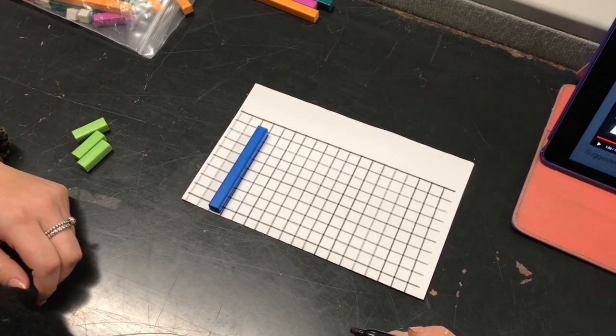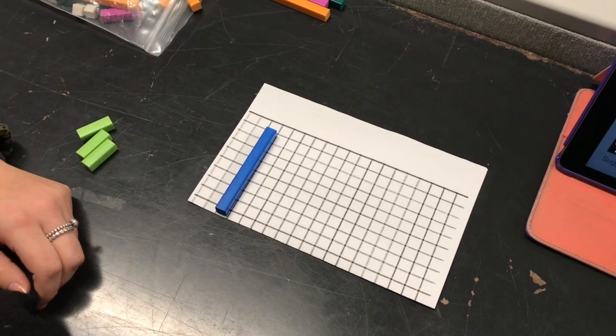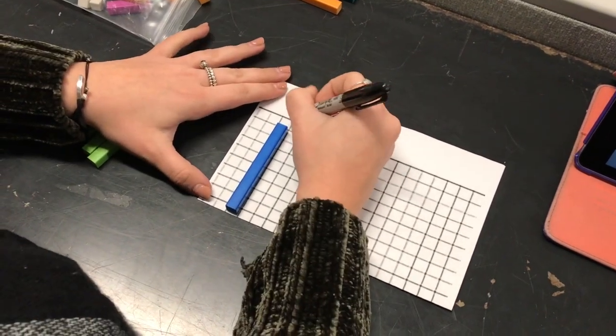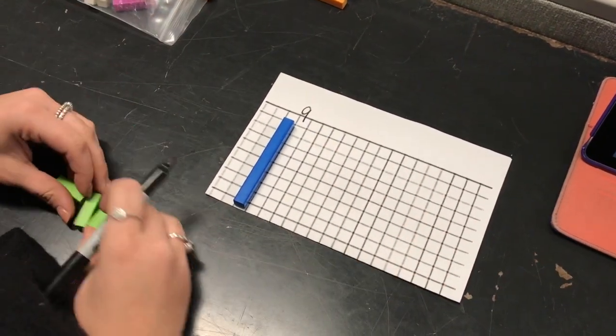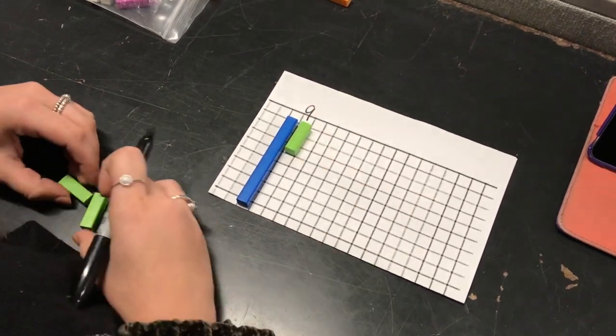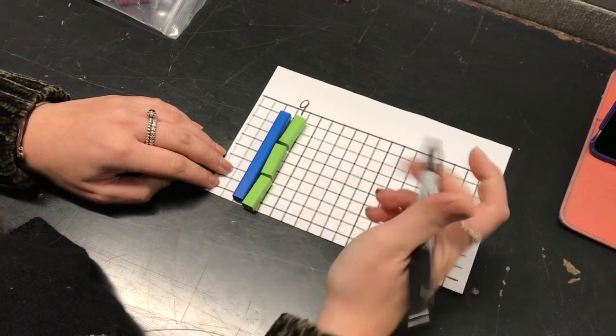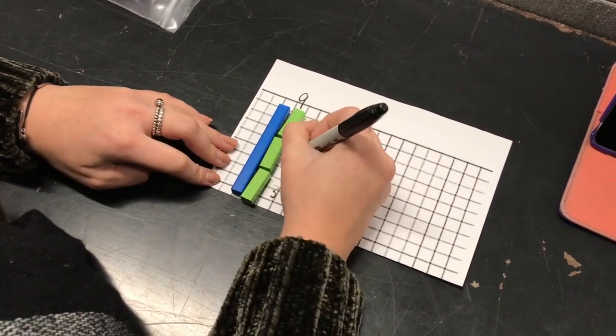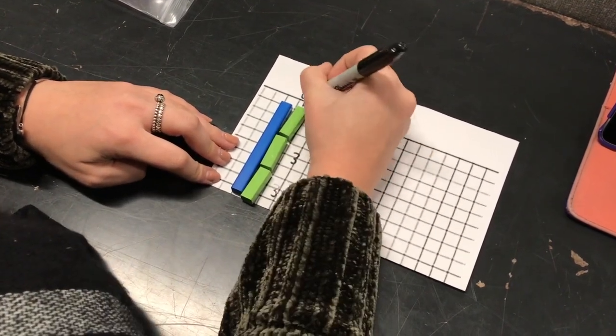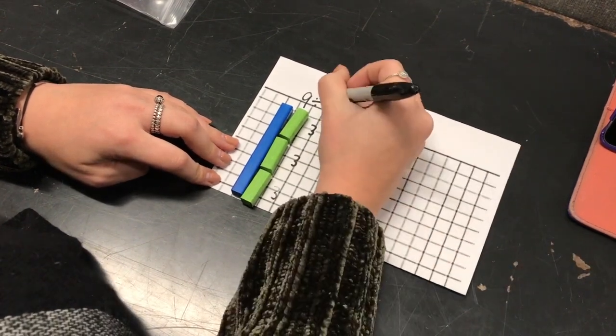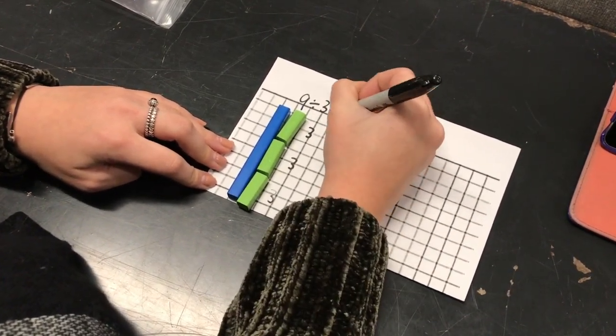Cuisenaire rods can also be used to model division. So the blue rod, which represents 9, can be modeled by dividing by 3 light green rods, making the equation 9 divided by 3, since there's 3 light green rods. And you can tell that there's 3 spots, making it 3.